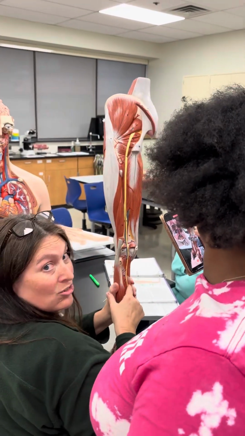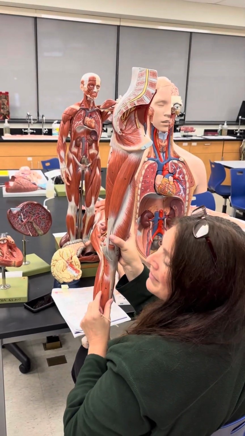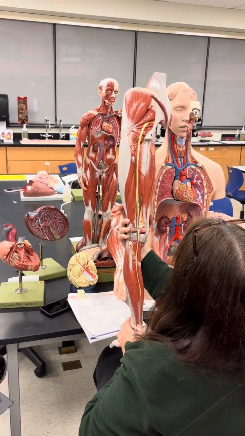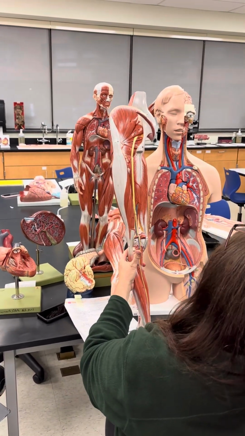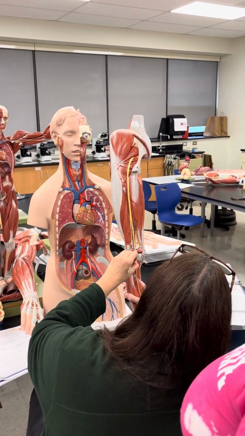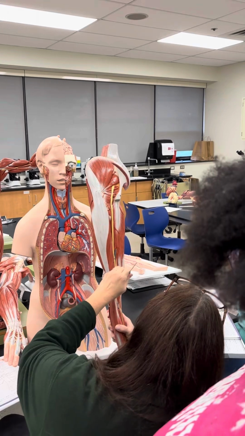Right there, and it's red. What artery do you think that is? Posterior tibial. Posterior tibial artery. Good. There's only 2 vessels left on this leg model to look at. And those are the vessels, the red one here and the blue one here.